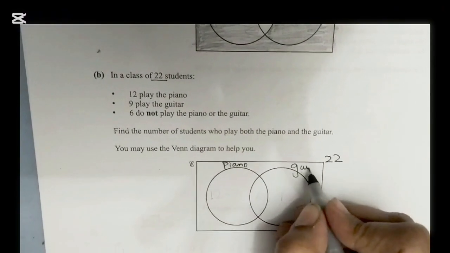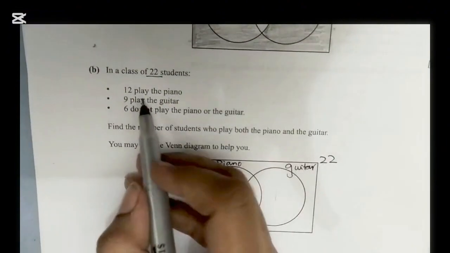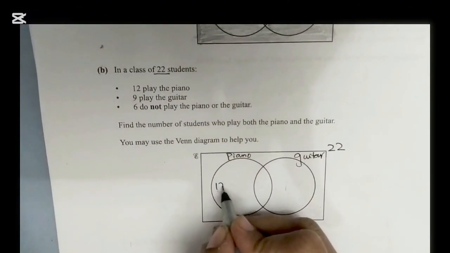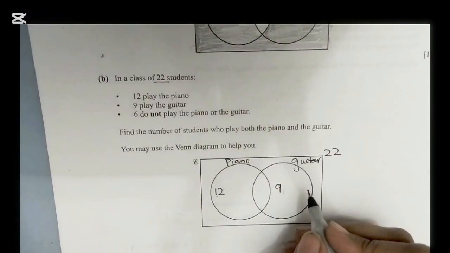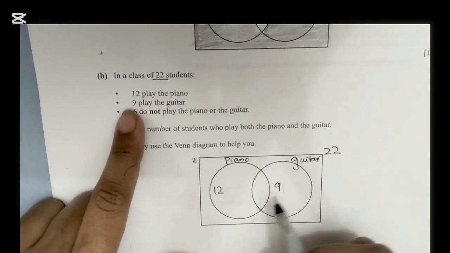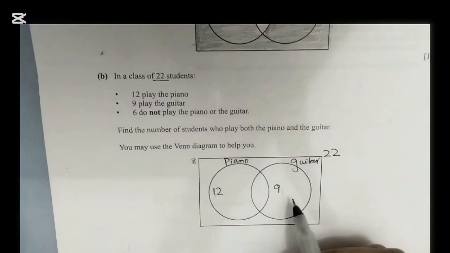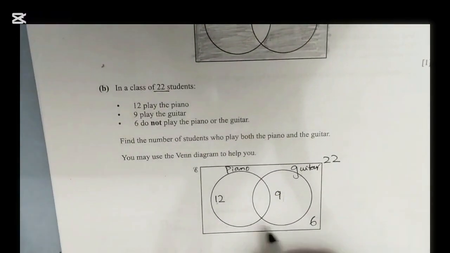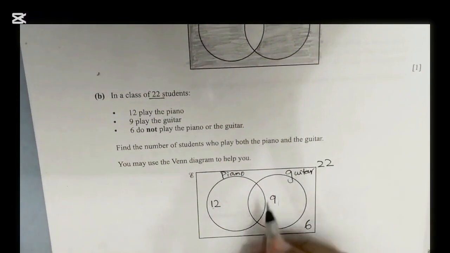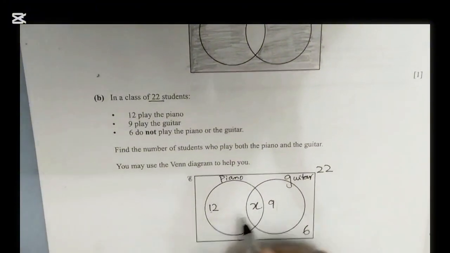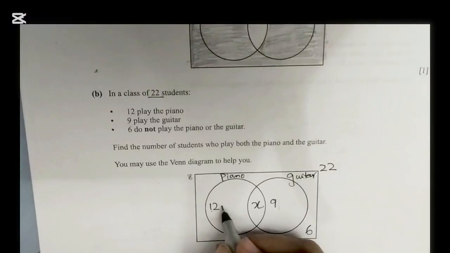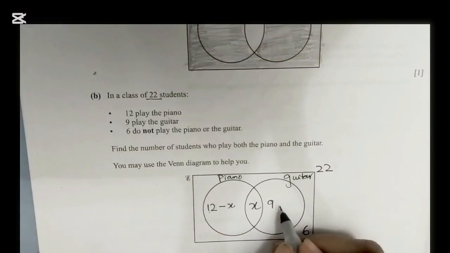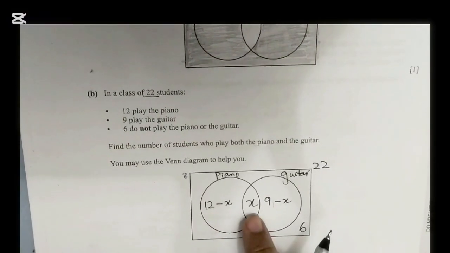How many students are playing piano? 12. And how many play guitar? 9. But you can see that 12 and 9, if we add them up, make 21, and 6 do not play. So there are some students that are playing both. So I'm writing x over here. These are the students that are playing both piano and guitar, and I'm subtracting this x from this side and this side.